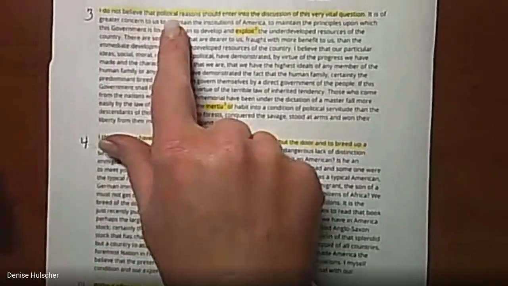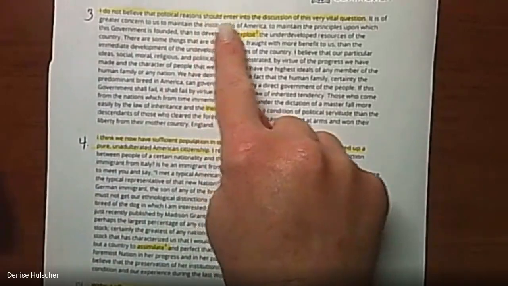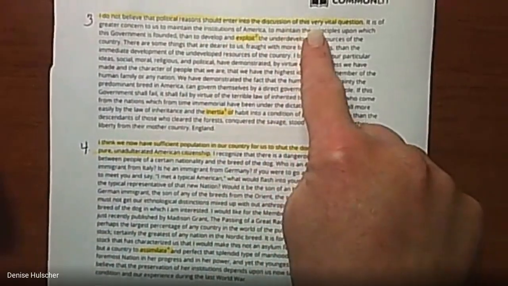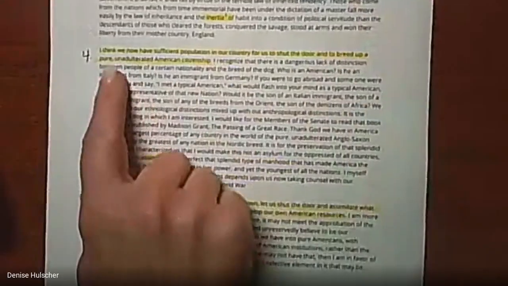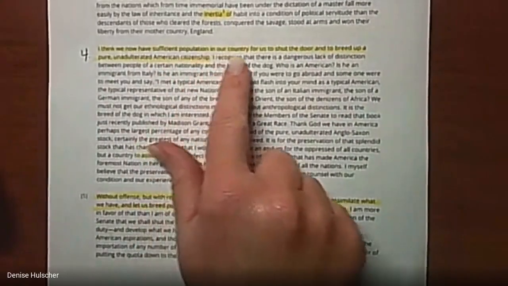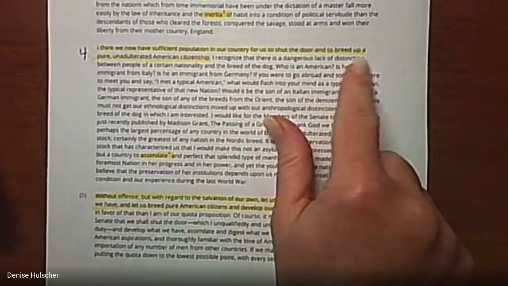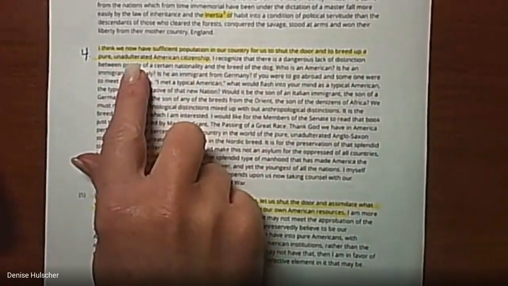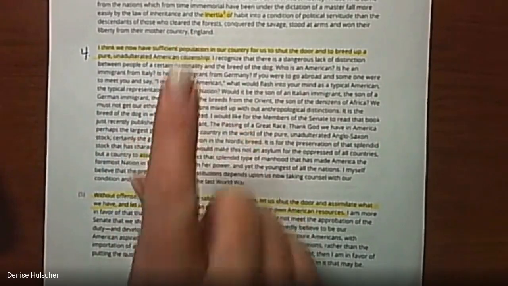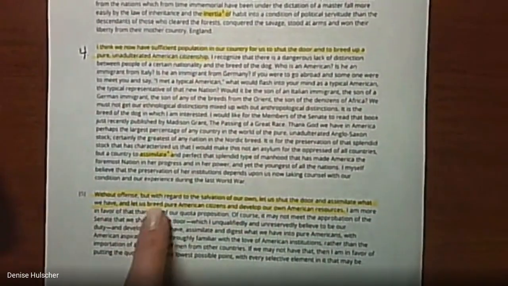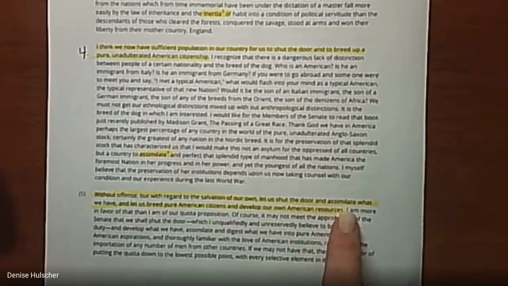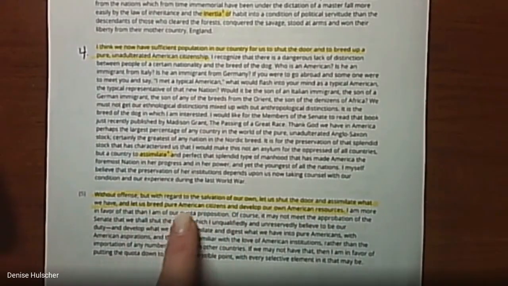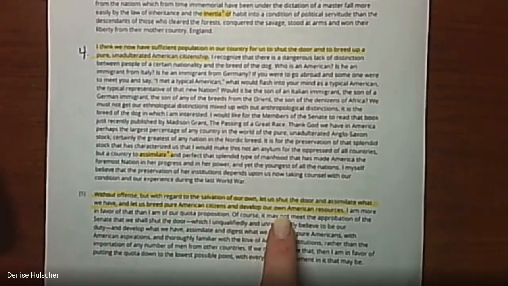I do not believe that political resources should enter into the discussion of this very vital question. I think we now have sufficient population in our country for us to shut the door and to breed up a pure, unadulterated American citizenship. Without offense, but with regard to salvation of our own, let us shut the door and assimilate what we have, and let us breed pure American citizens and develop our own American resources.